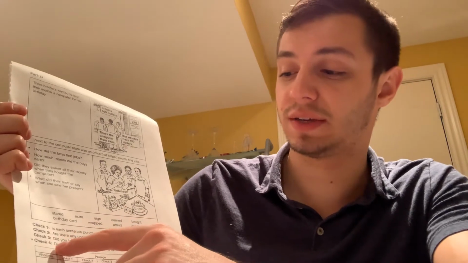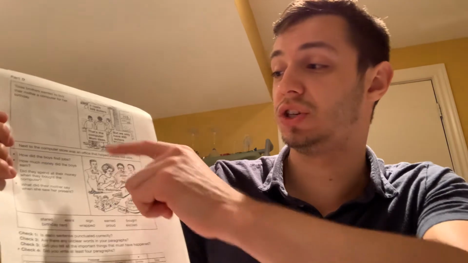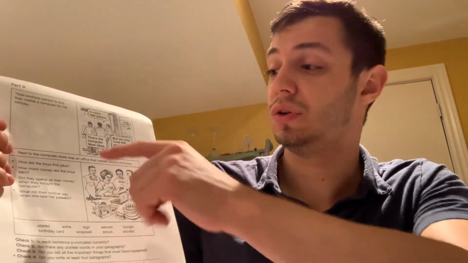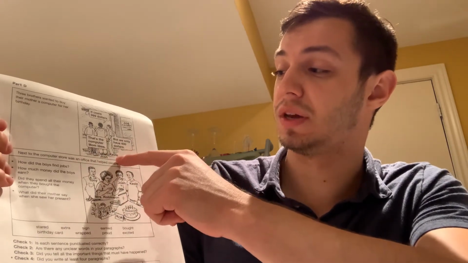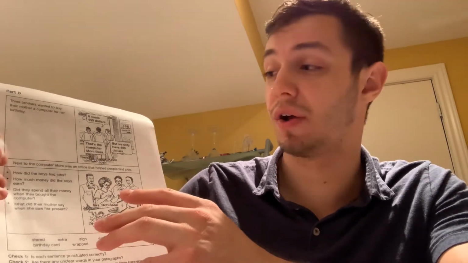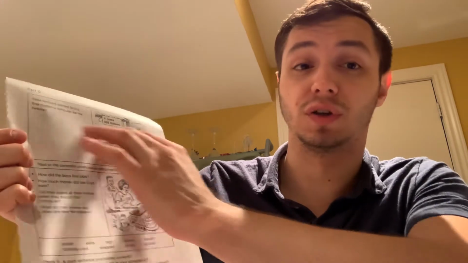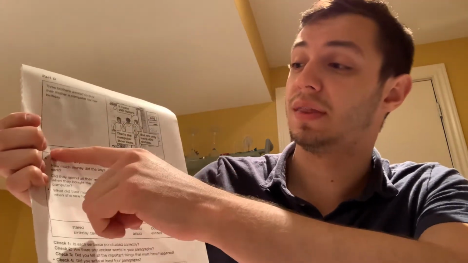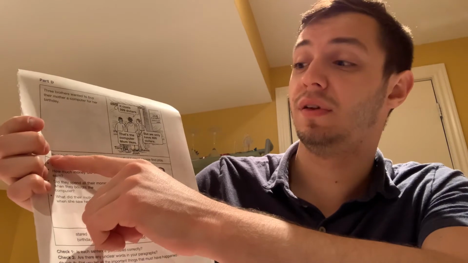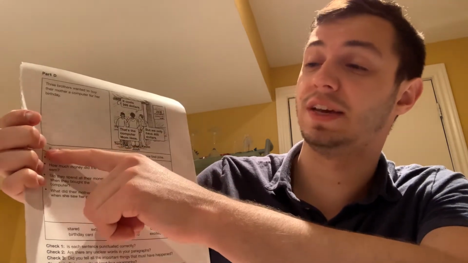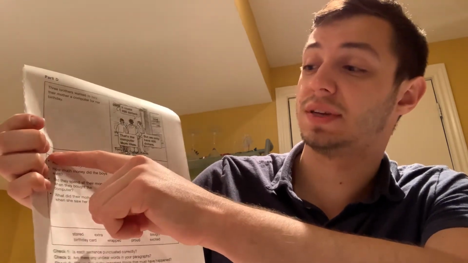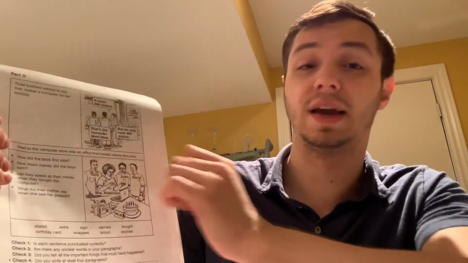And then check 4 asks us, did you write at least 4 paragraphs? Remember, each time a new person speaks, we need to start a new paragraph. Since there are 3 people speaking, we need to have at least 3 paragraphs in our first half of the story. This will be the beginning of the second half of the story, right? So we're going to have to indent right where it says next, and then you can make up the ending of your story. We will need at least 4 paragraphs in this story.